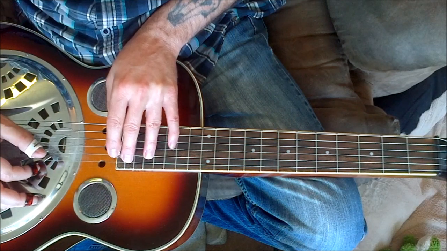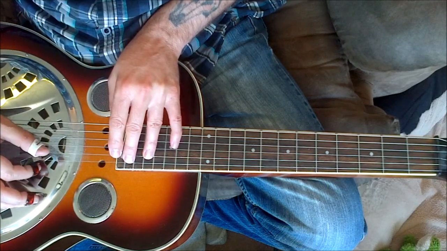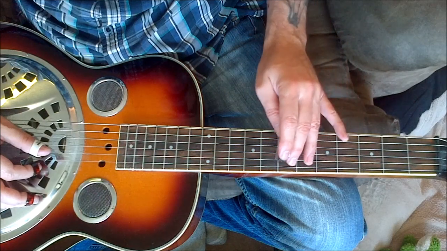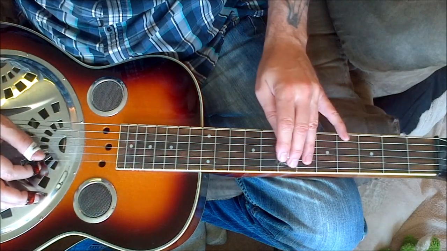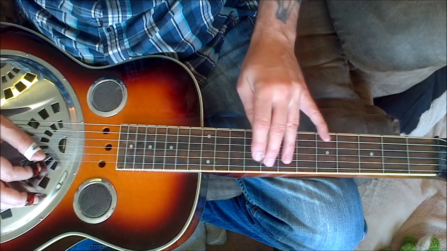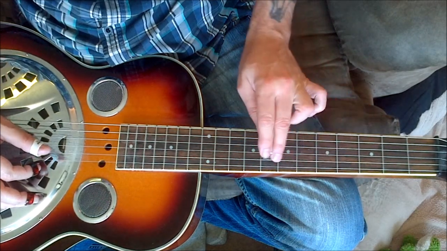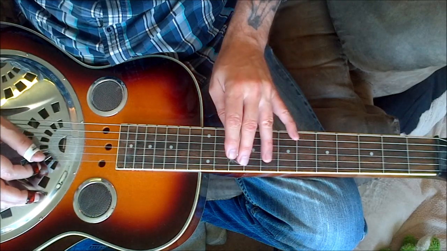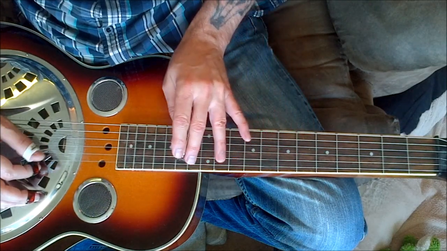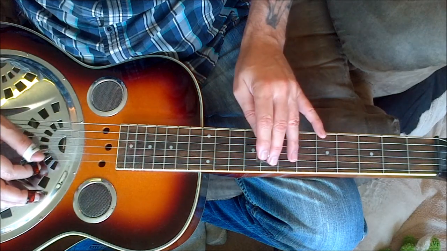Now I'm right off the fretboard. So you can find it there. So this is right here. So it's in between frets. That's wrong.